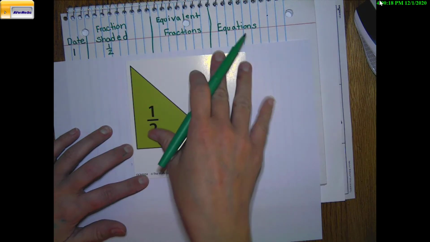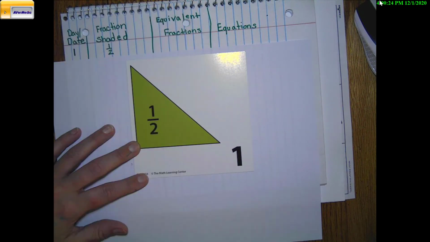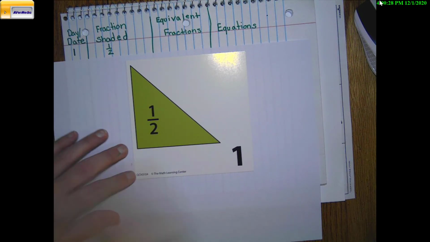So the only two things you need to write for the first day are 1 and 1/2. Should be day, not date. I don't know. They have it as date, but I like day better, but whatever.